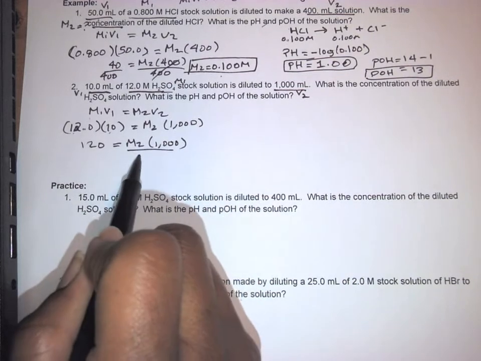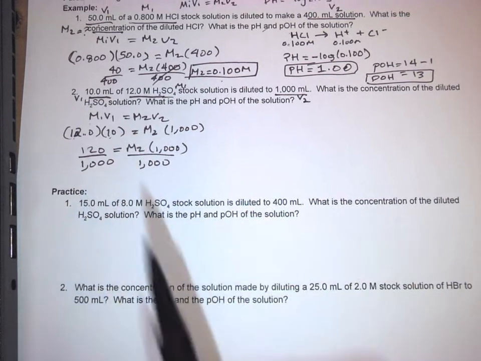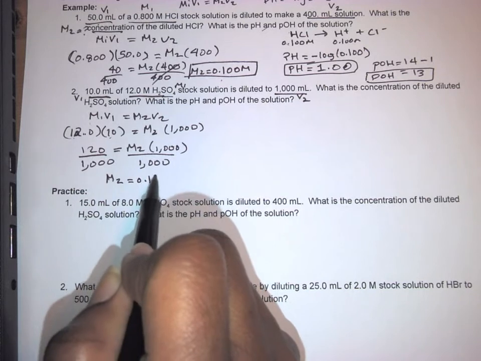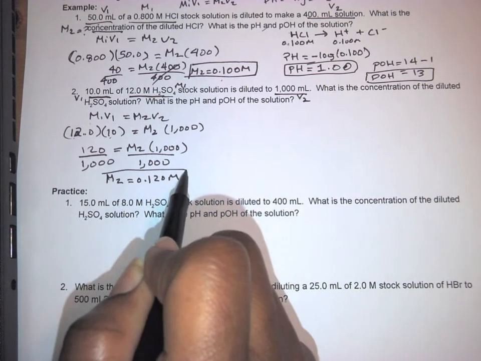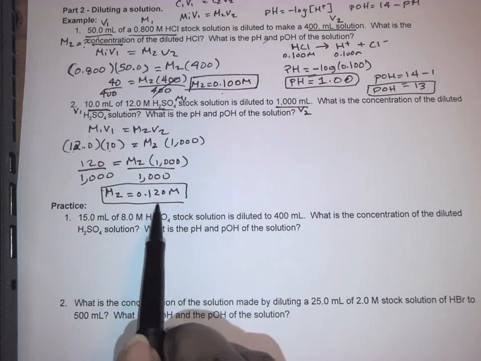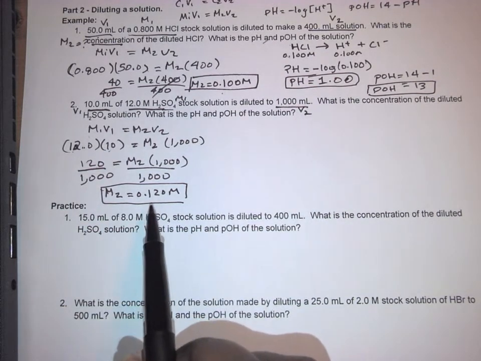And then we divide both sides by 1,000. 120 divided by 1,000 gives me an M2 of 0.120 molar. So the concentration of this diluted H2SO4 solution is 0.120 molar. So we went from 12 molar all the way down to 0.120 in this dilution.